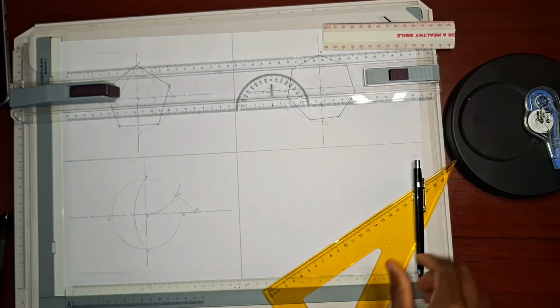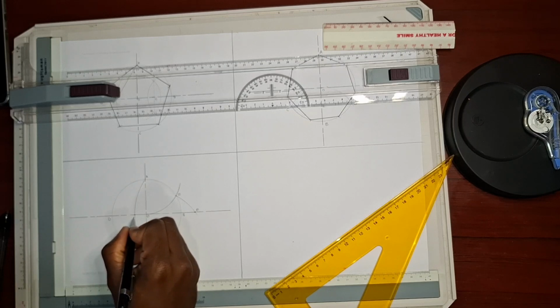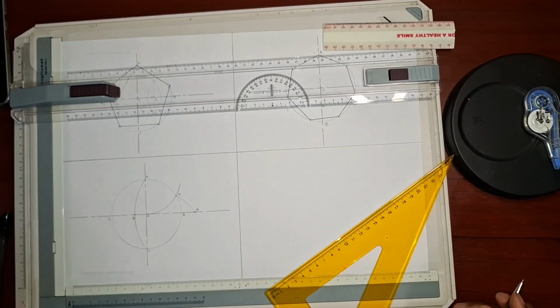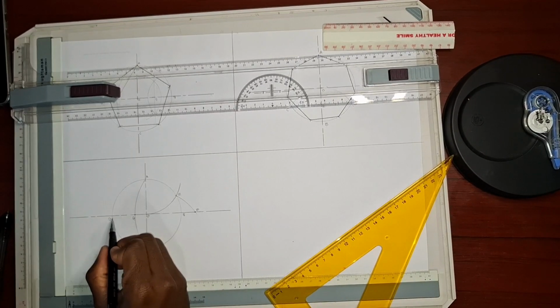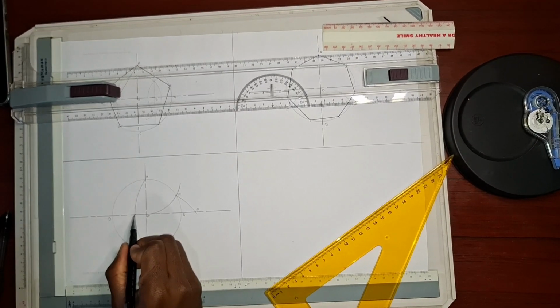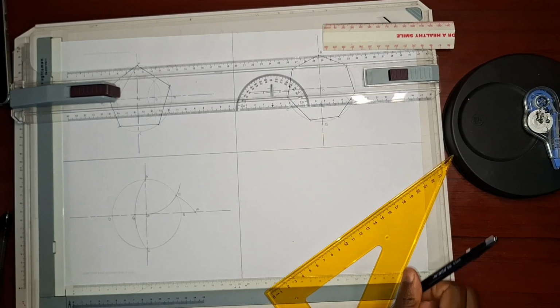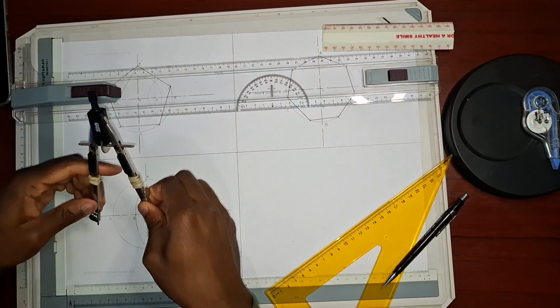Like that. The intersection right there, we're gonna call it point G. Right? And then this space right here, DG, it is the length of one side of your nonagon.